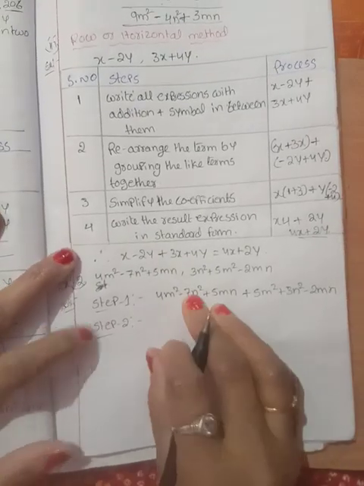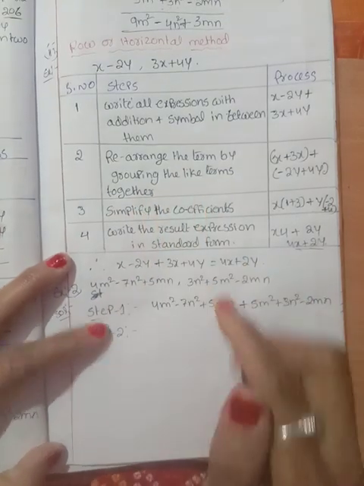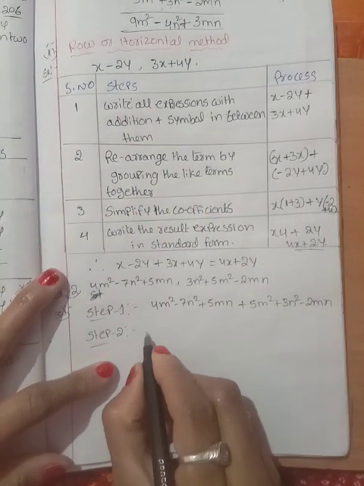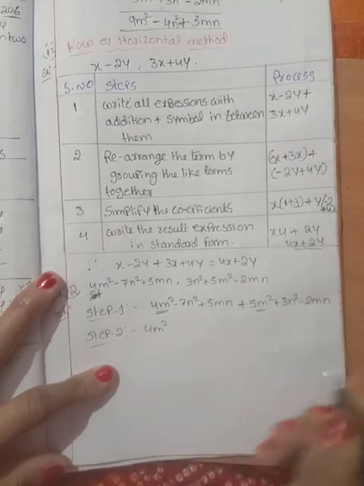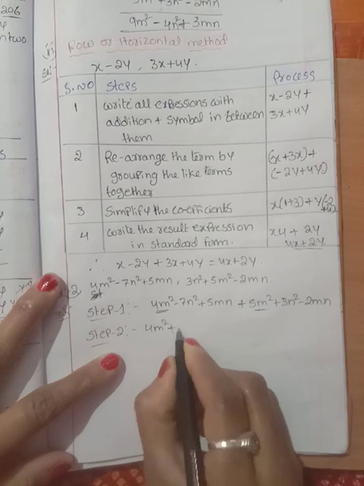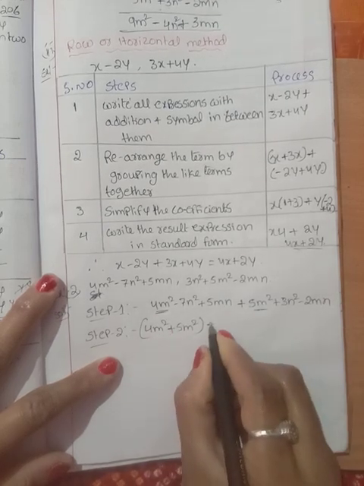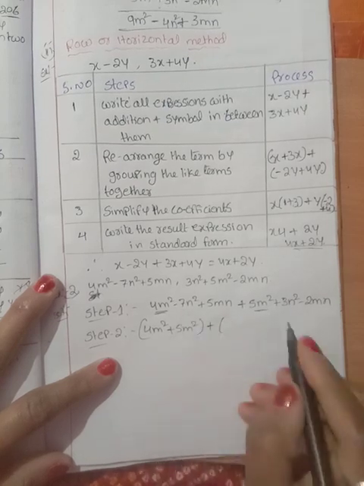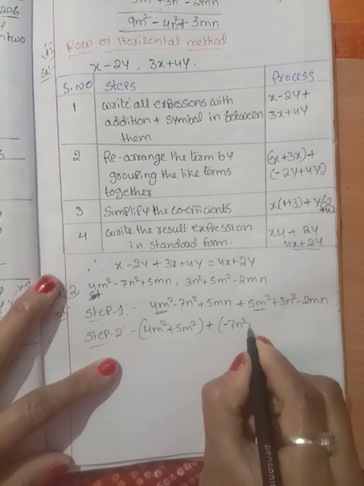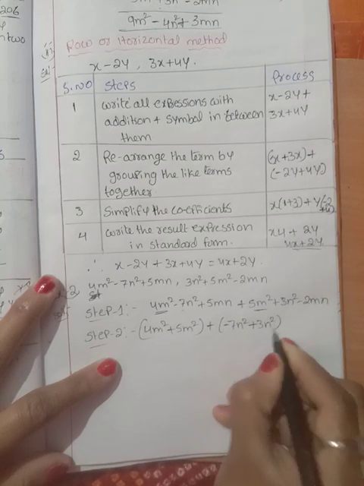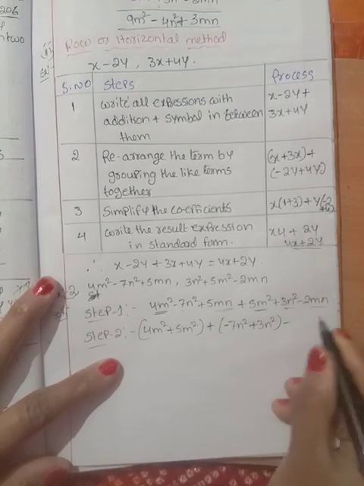Next is step 2: rearranging the terms by grouping the like terms together. What are the like terms? 4m square, here it is the m square terms. The m square and 5m square, both are one term. Another one is the n square terms, minus n square, and here plus 3n square. And next, the other one is the mn terms. What are the mn terms?